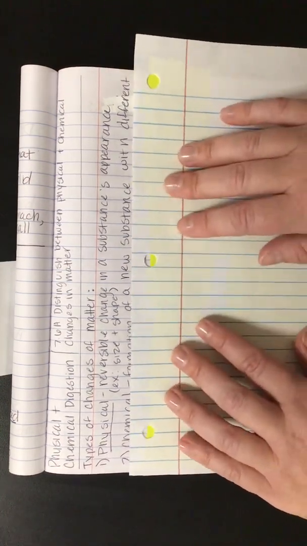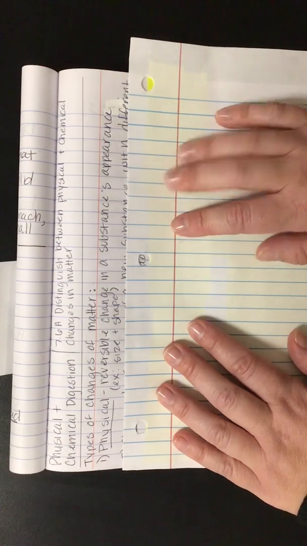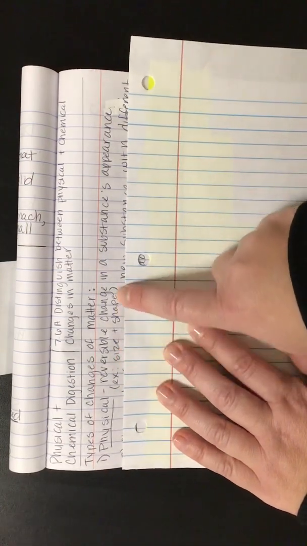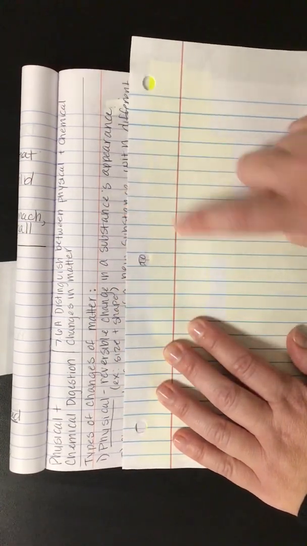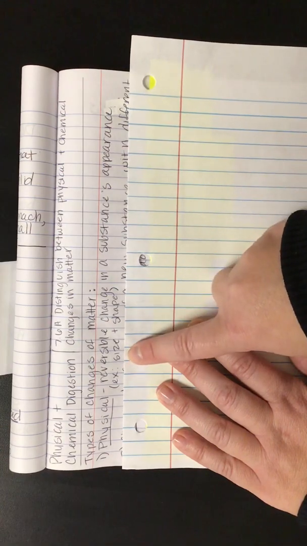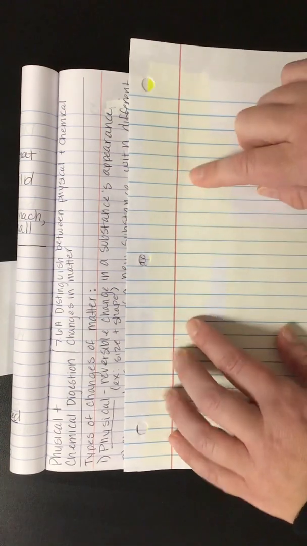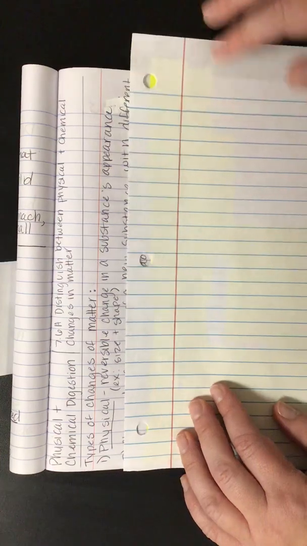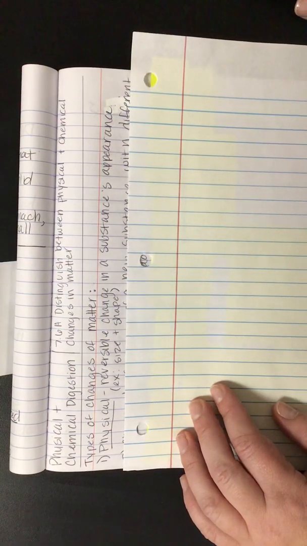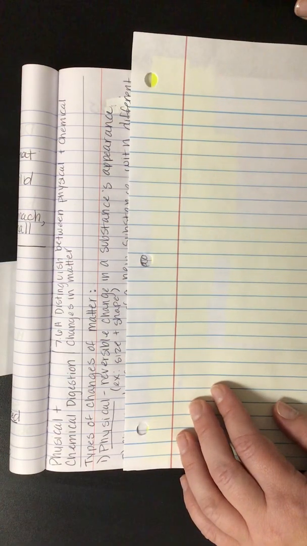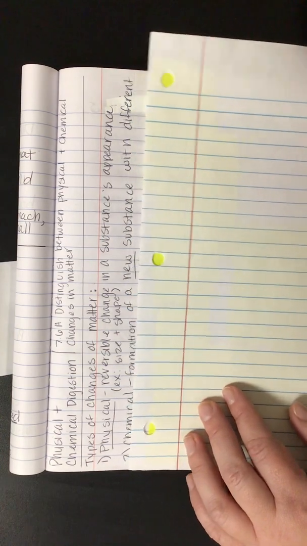So let me start with physical. Physical is a reversible change in a substance's appearance. Example would be like size and shape. So a physical change would be a reversible change in a substance's appearance. Example, a size and shape.